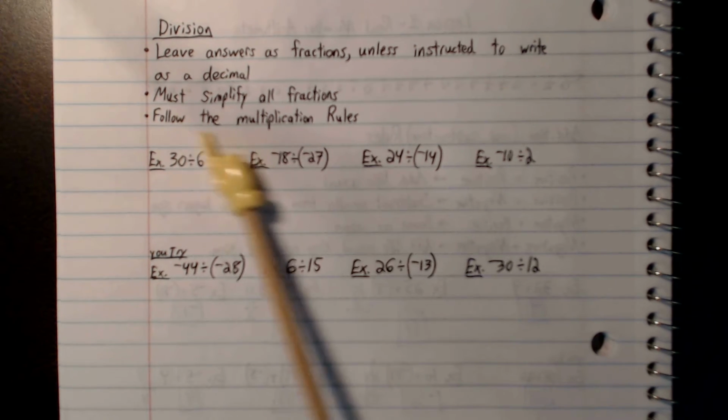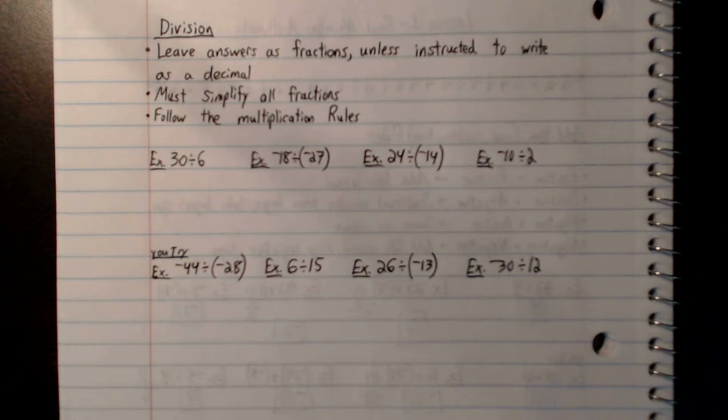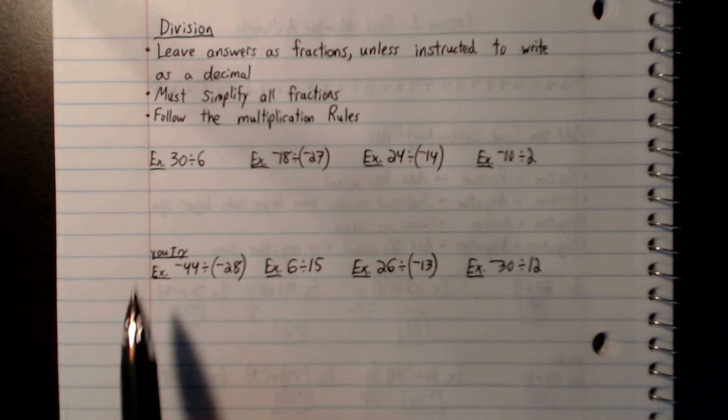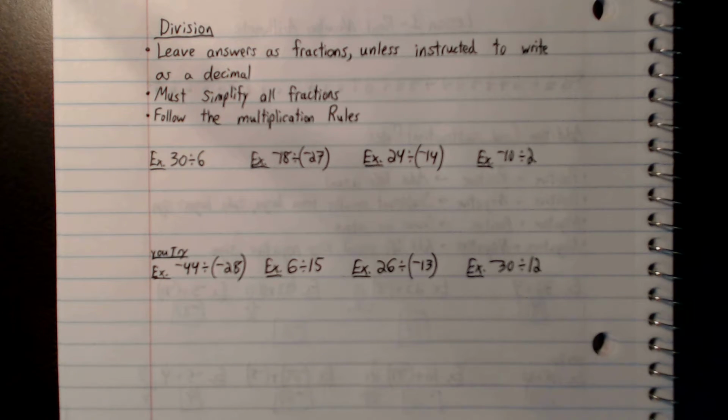This right here is pretty basic. If I have a positive divided by a negative, it's the same thing as a positive times a negative. So we want to keep those multiplication rules in mind. So here are a couple of problems. If you want to write these down real quick, we're going to go over them right now.